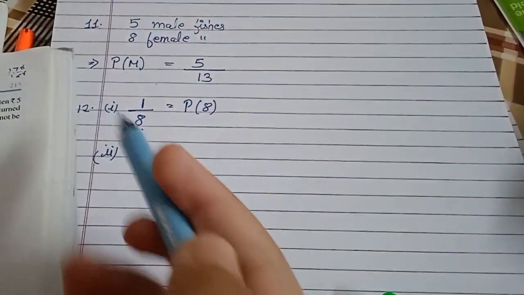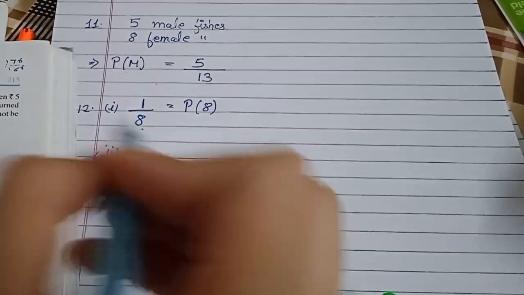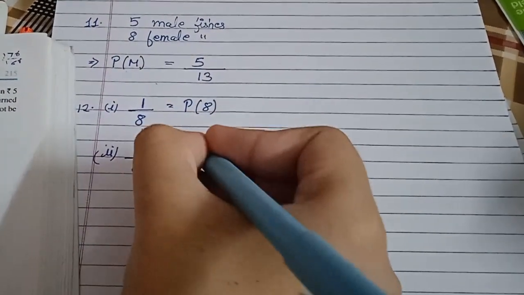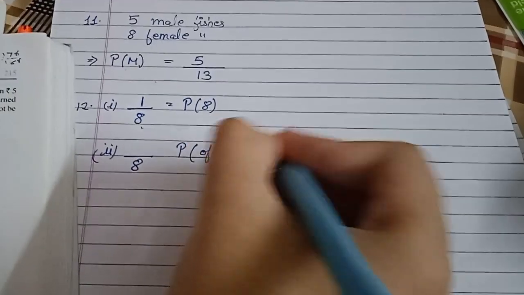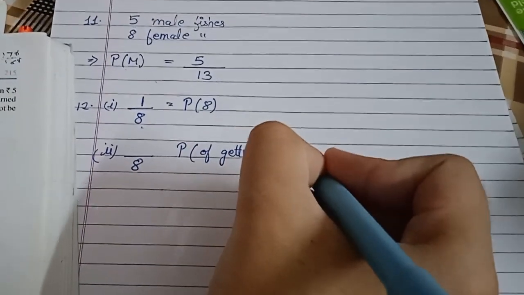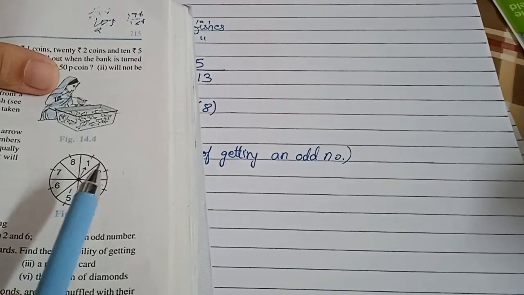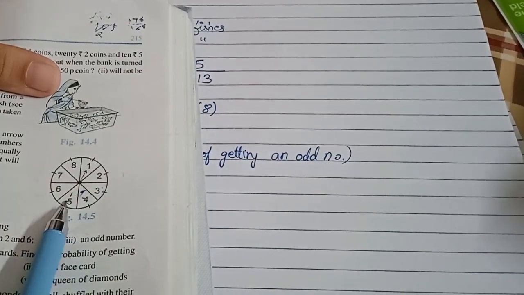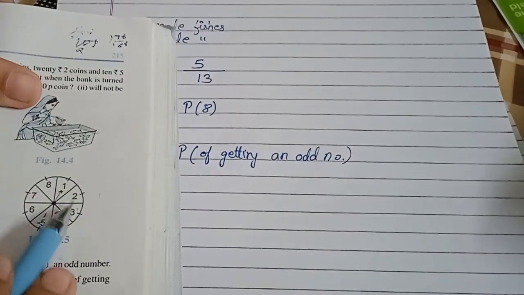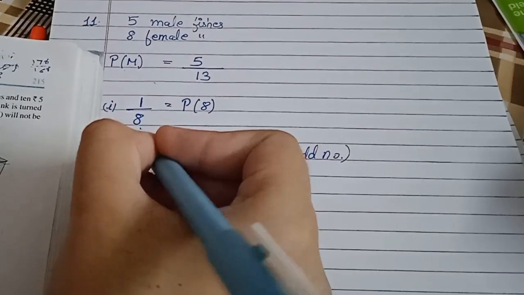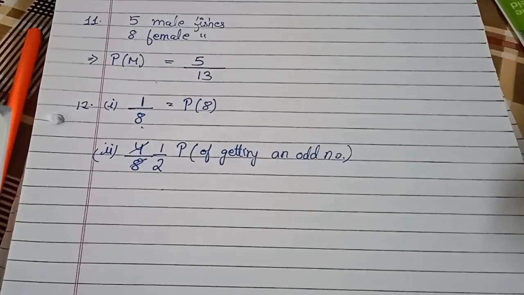Now an odd number. Total number of outcomes again is 8. Probability of getting an odd number. From here you can see how many odd numbers there are: 1, 2, 3, 4. Only 4. And if I cancel it, I get 1 upon 2 as my answer.